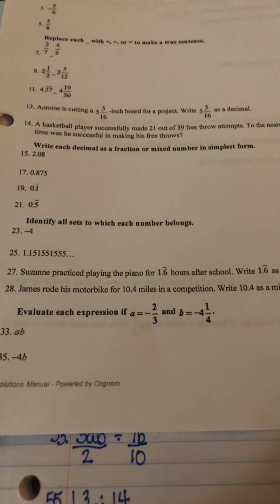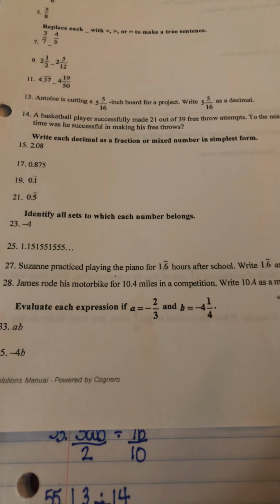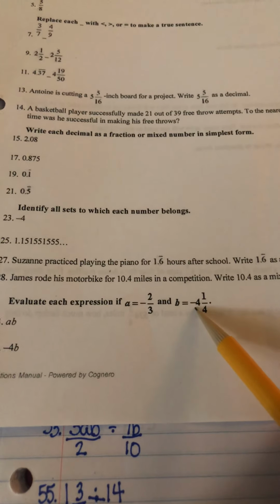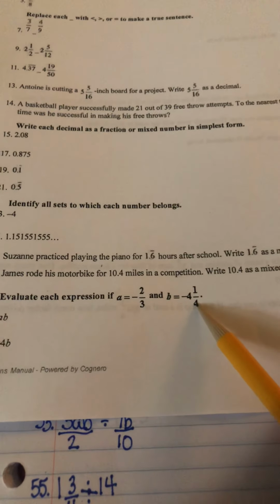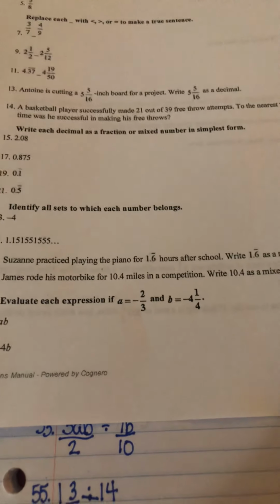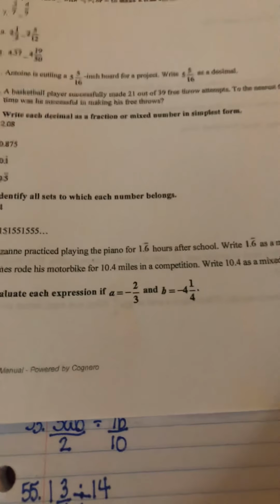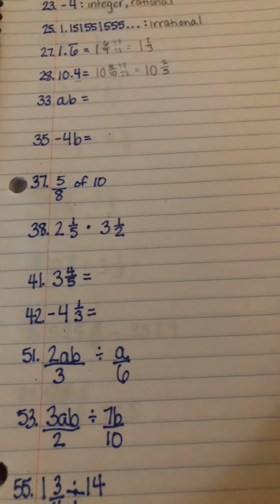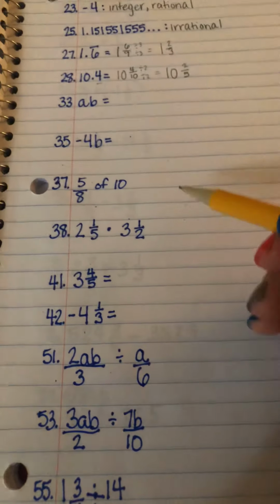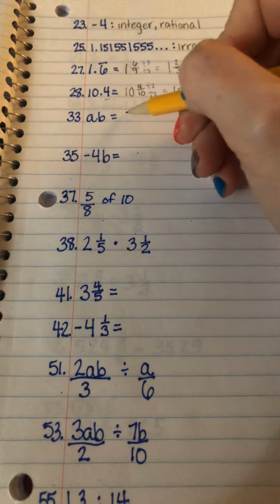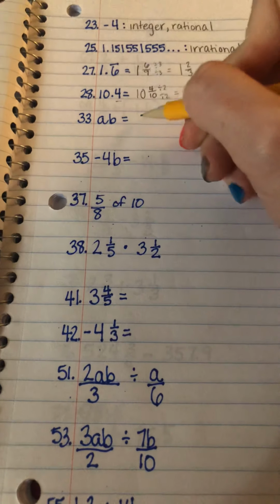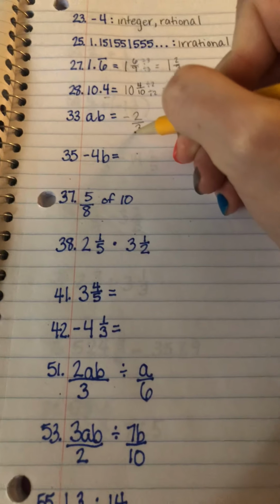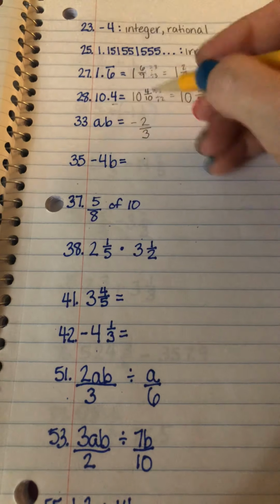33 wants you to evaluate each expression if A equals negative 2/3 and B equals negative 4 and 1/4. So here we're just going to plug them in. All right, so A is negative 2/3. And then because they're right next to each other, they are multiplying.